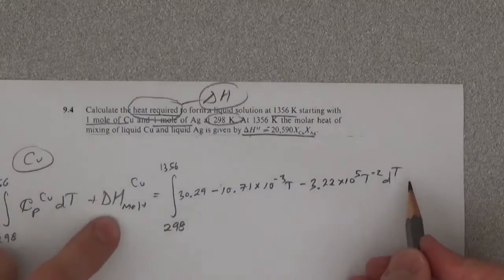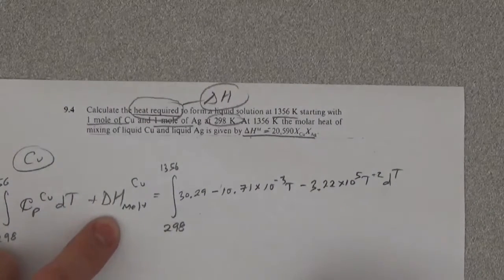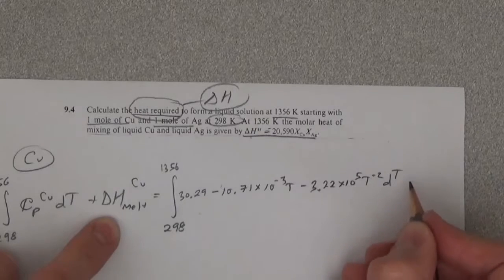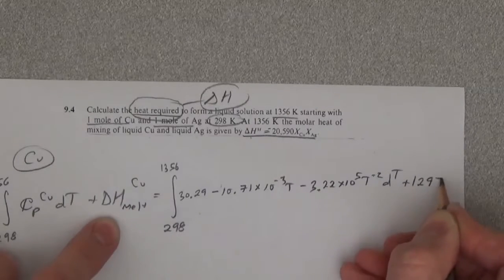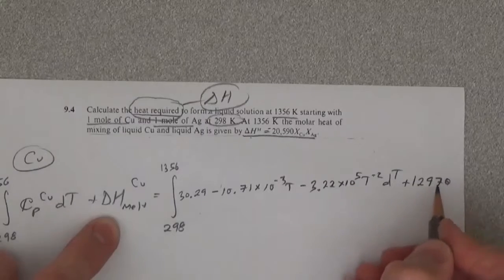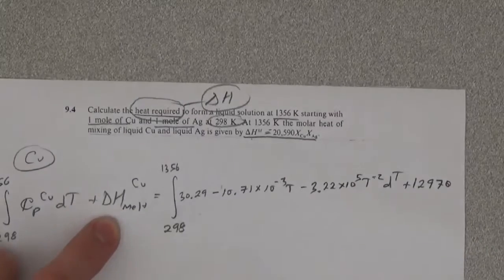And then the enthalpy of melting is plus 12970 joule per mole.